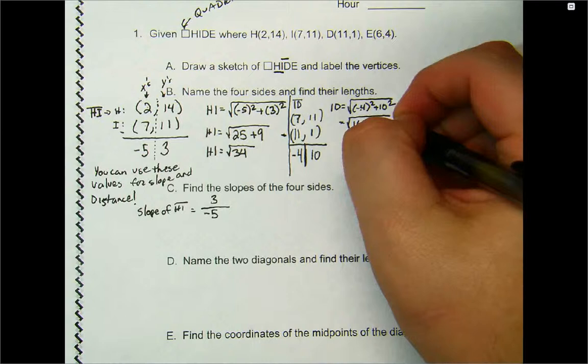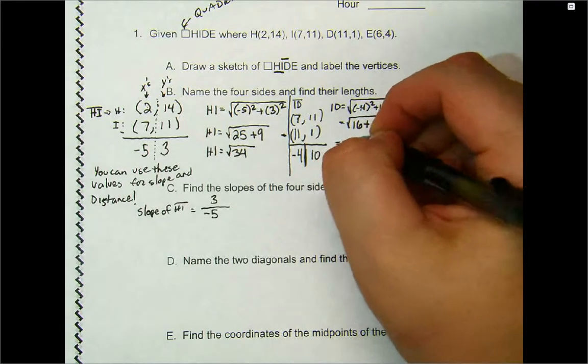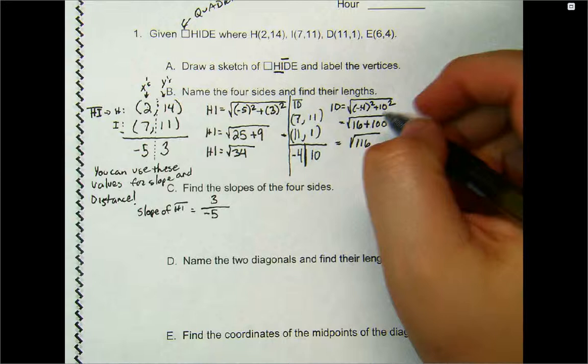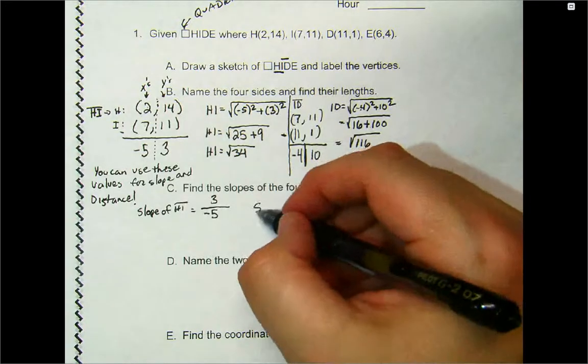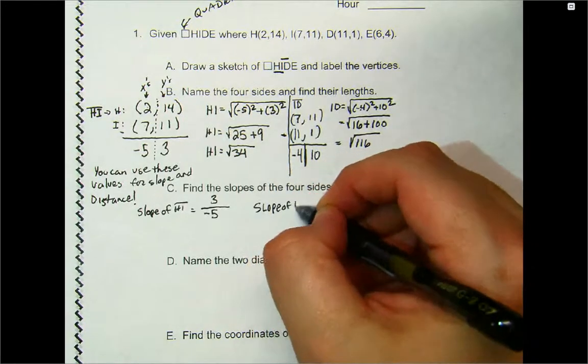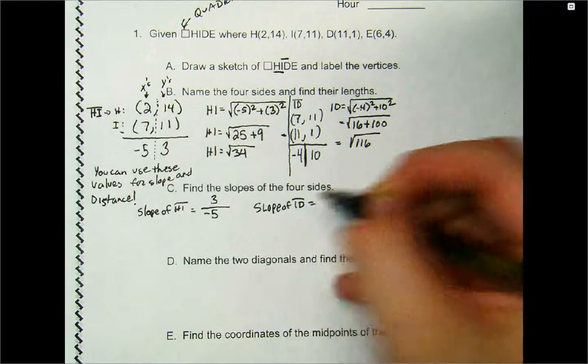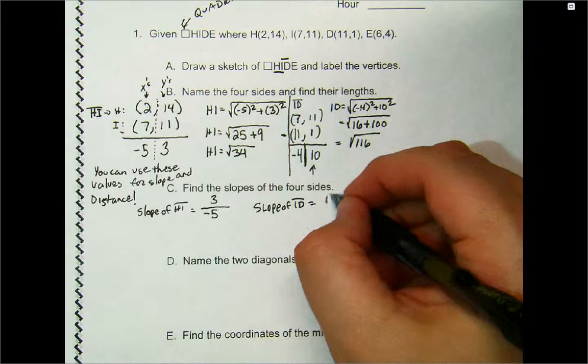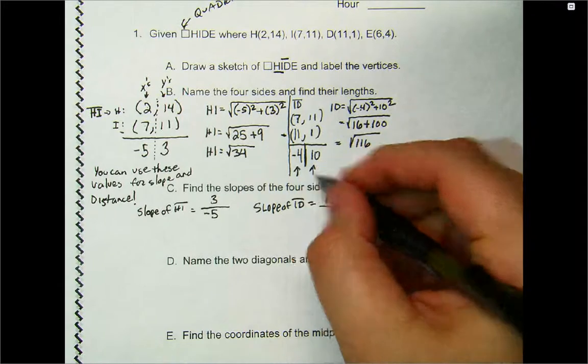So that's the square root of 116. Now, I can go and get the slope of segment ID, which is going to be the y value here, which is 10, over the x value, which is negative 4. Can I reduce that?